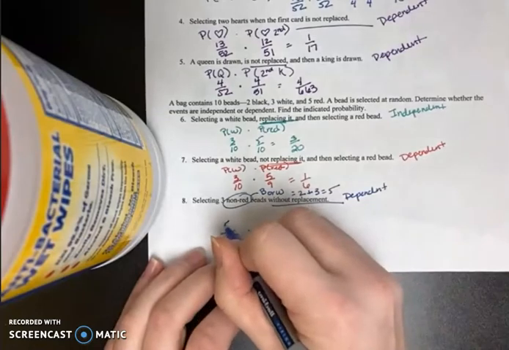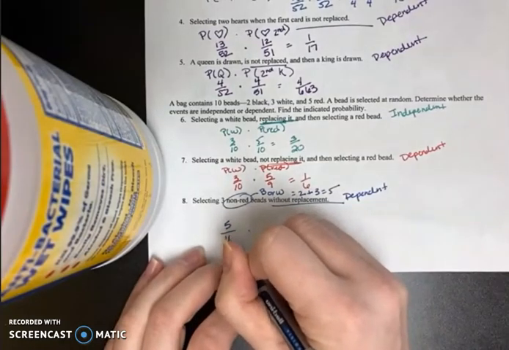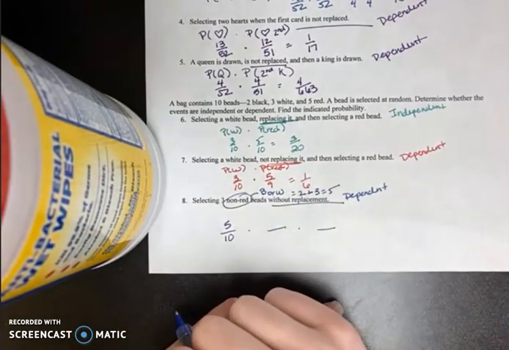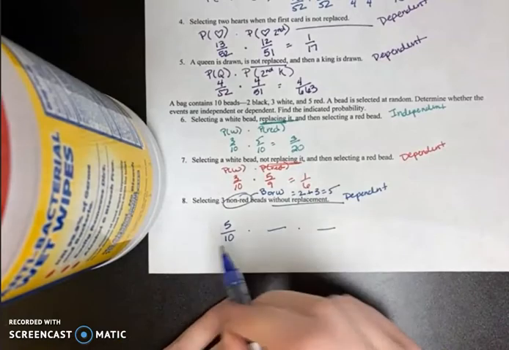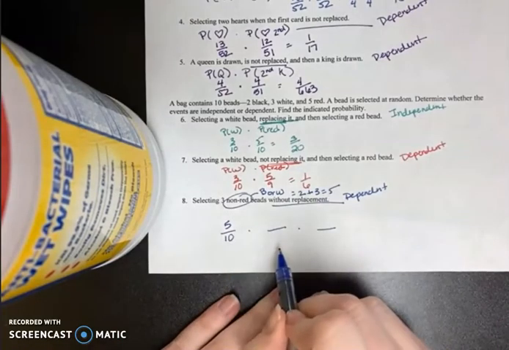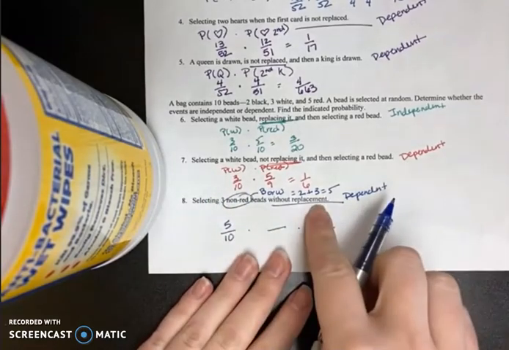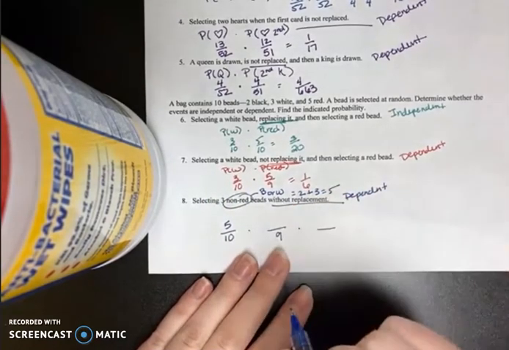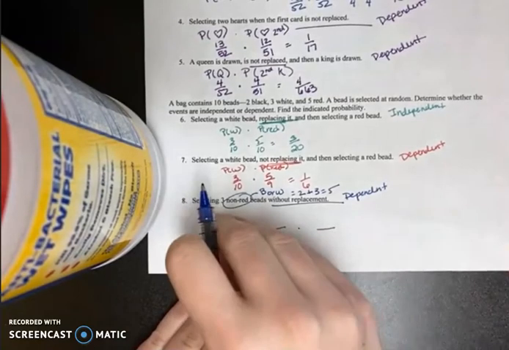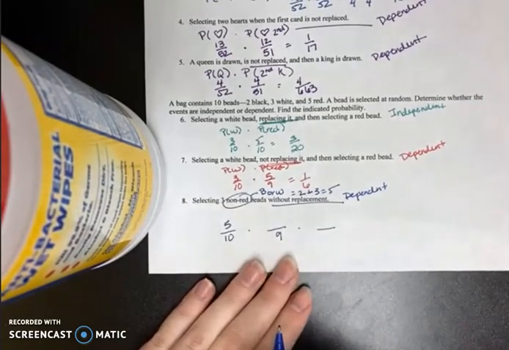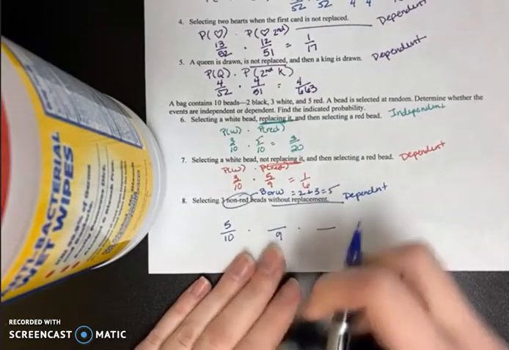So the first one would be 5 out of 10 because there were 10 beads total. Second probability. I've pulled out 1, I didn't put it back, so now I have 9. I also have already pulled out a non-red bead, so I no longer have 5, I have 4.